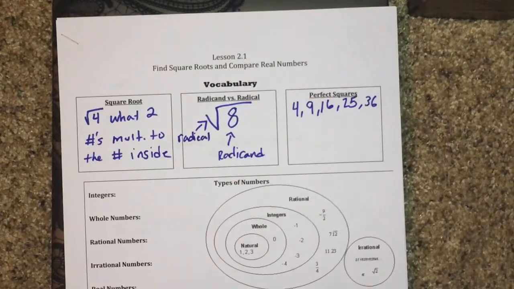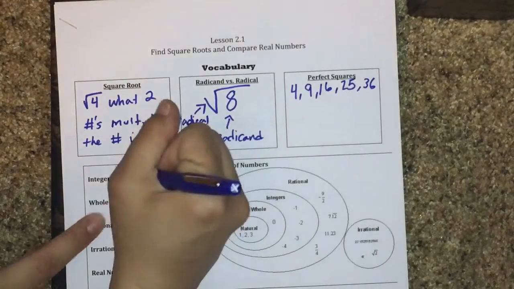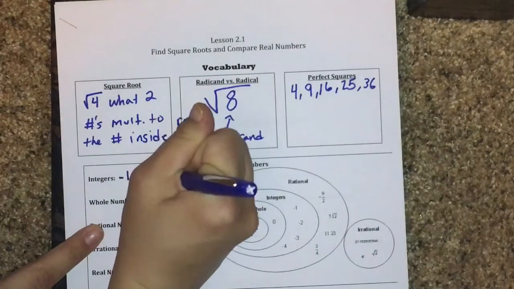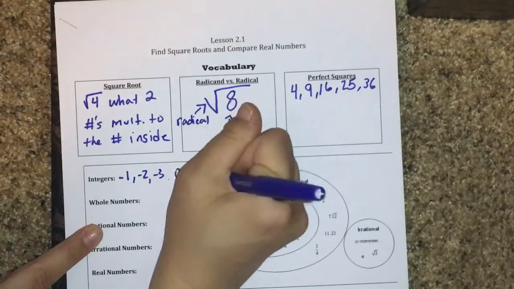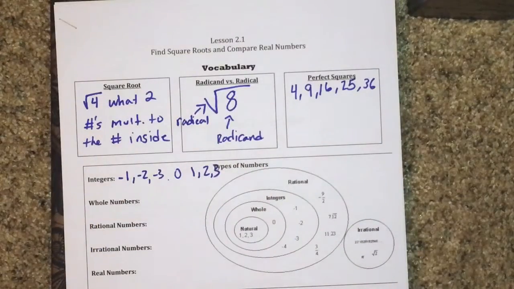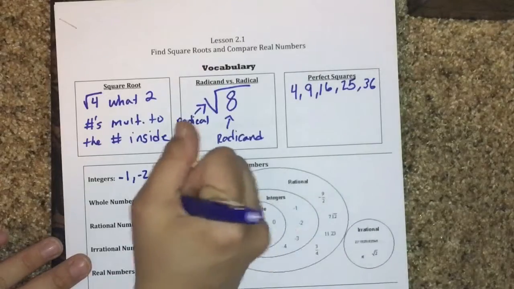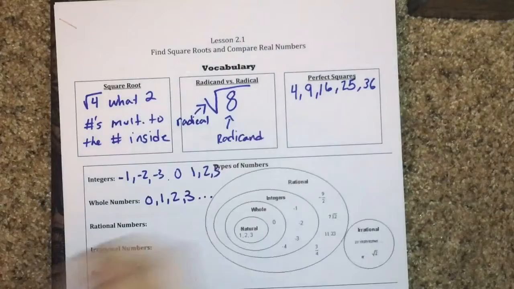Now we're going to talk about different types of numbers. We are going to start off with integers. Integers are all numbers, -1, -2, -3, includes 0 and includes the positives. So the negatives, the positives, and the zeros. Whole numbers are just 0, 1, 2, 3, and so on. Does not include the negatives.